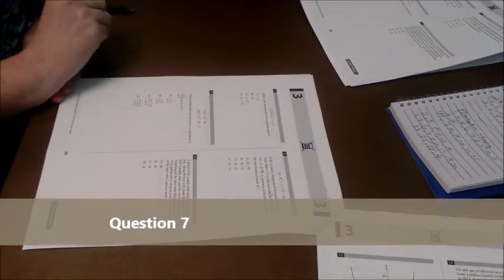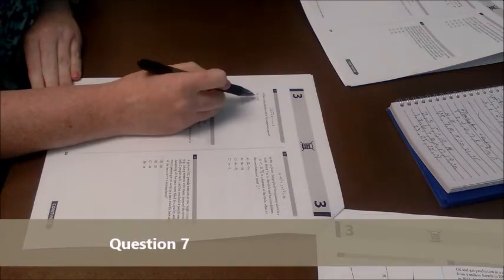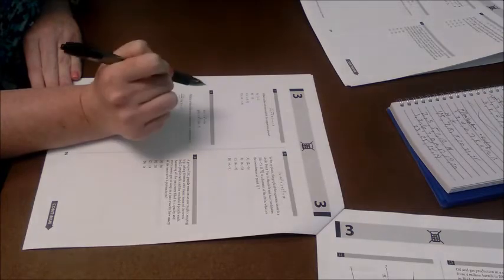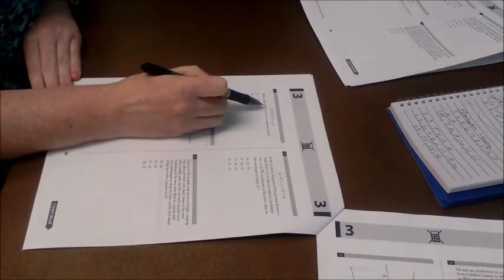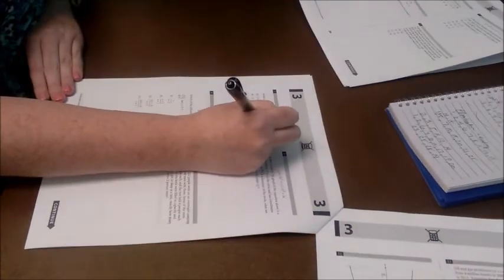Number 7 is an excellent candidate for plug and chug because we have a list of values, either a single or a set of values that for x make this statement true. So we can just plug these values in for x and see if it is indeed equal. So we'll start with -1, and then if we need to, we'll move on to 5 and 0 for x.